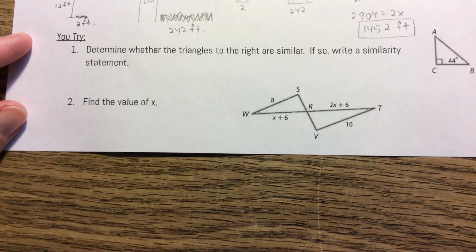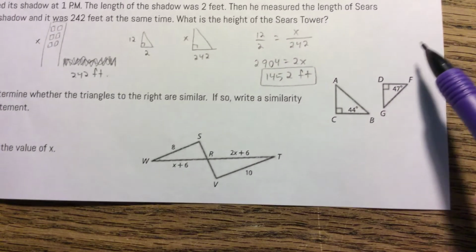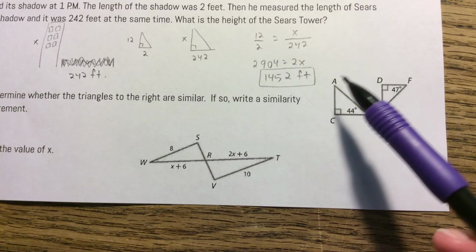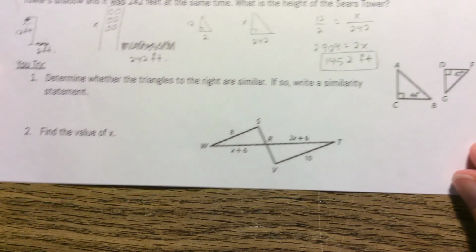So you have 2 to do here. So be careful with this. I'm going to give you a clue. They have to have 2 angles that are equal in order to use angle on there to say that they're similar. So decide if you think that they are or not.